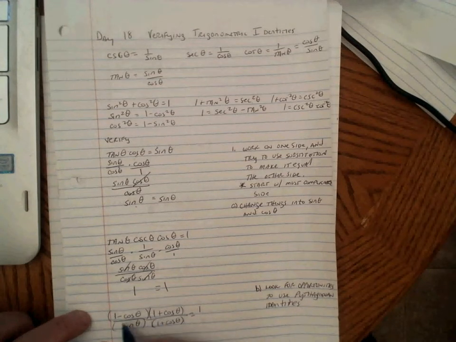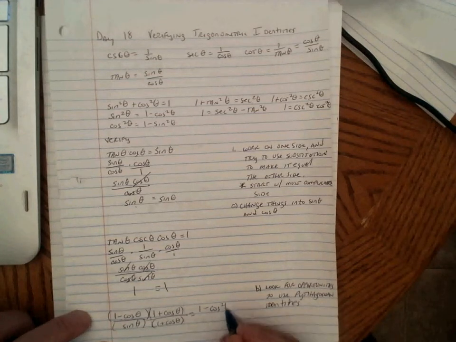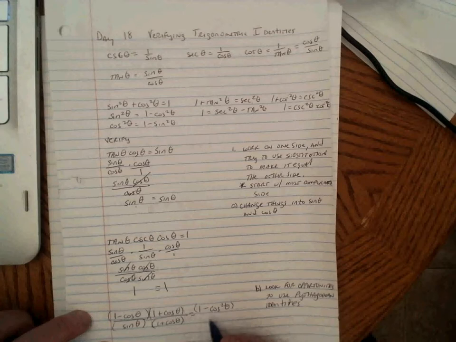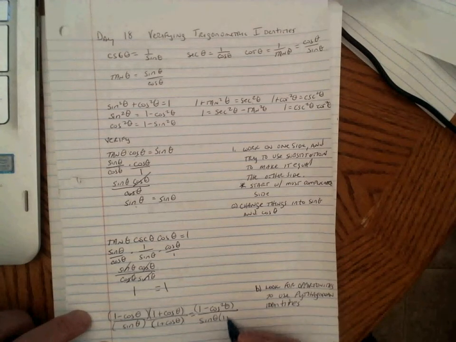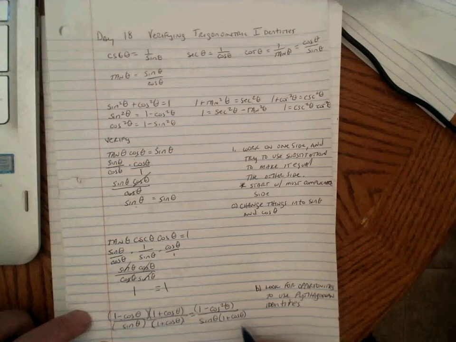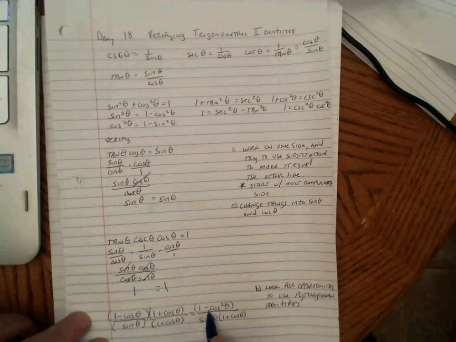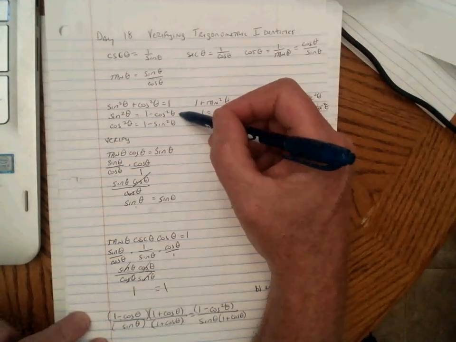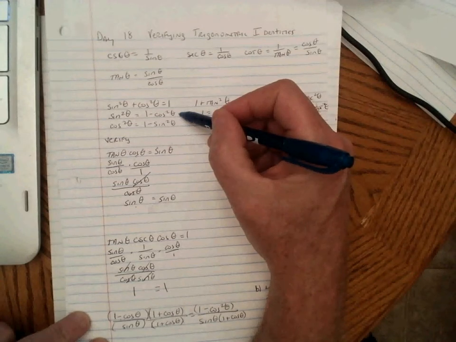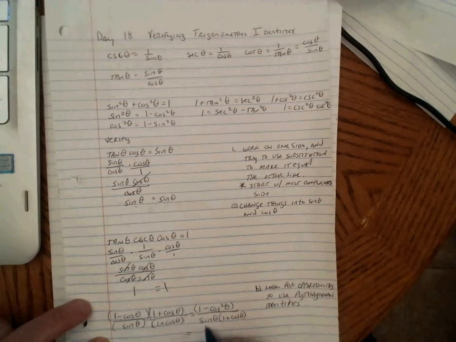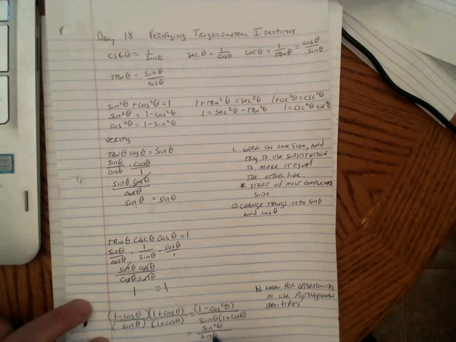Those middle terms cancel out, and then negative times positive is negative, and cosine theta times cosine theta is cosine squared theta. And on the bottom, I get sine theta times 1 plus cosine theta. But 1 minus cosine squared theta, if we recall what we found up here, is equal to sine squared theta. So this becomes sine squared theta over sine theta times 1 plus cosine theta.